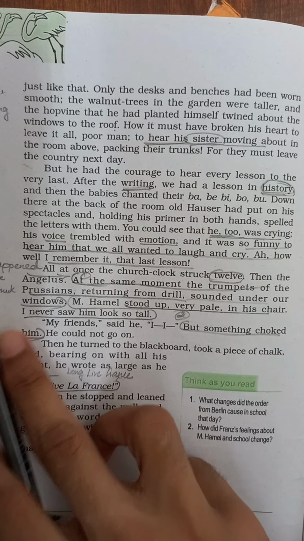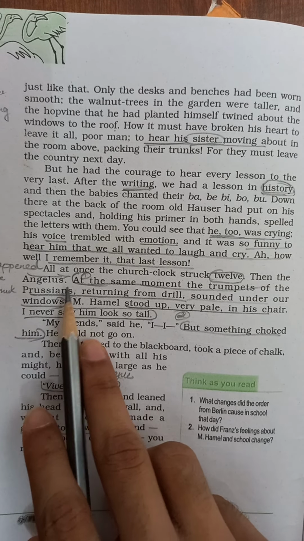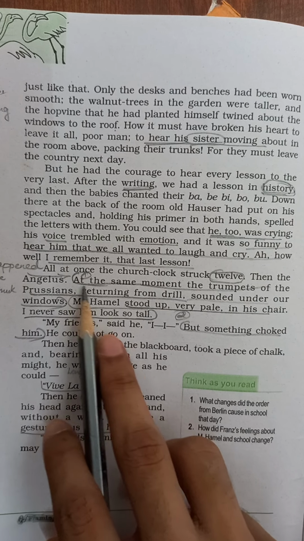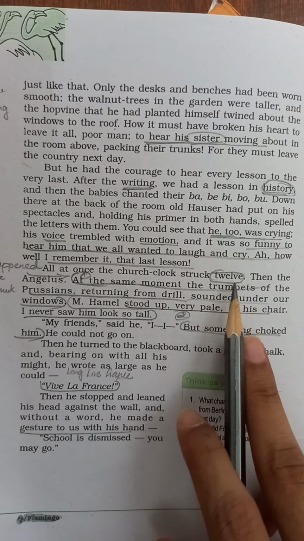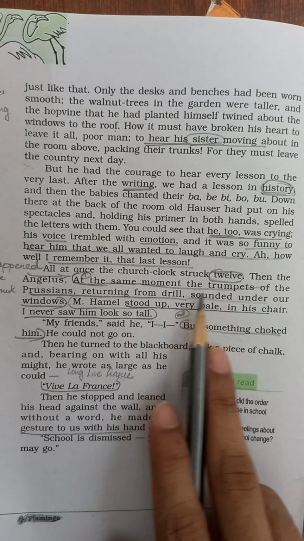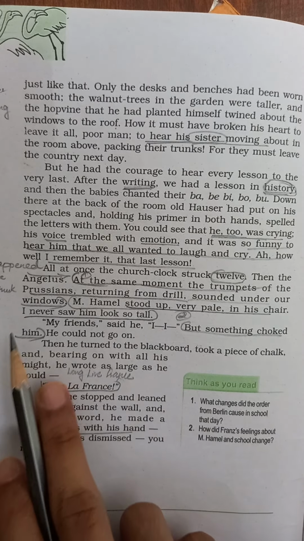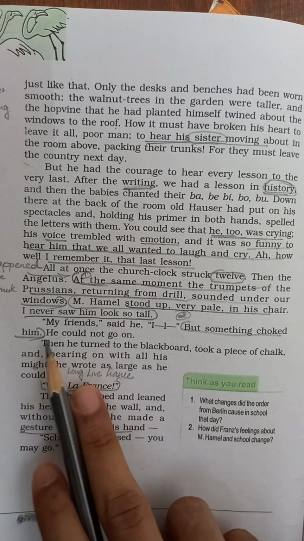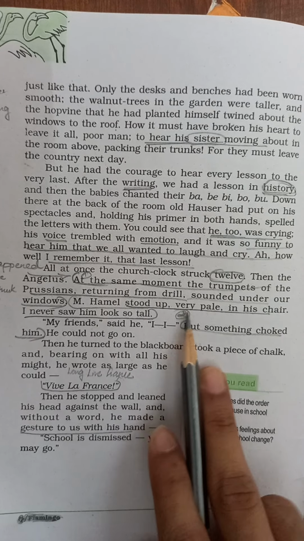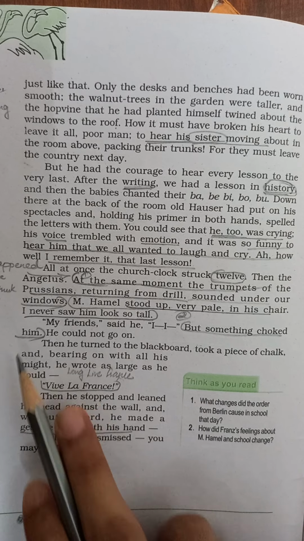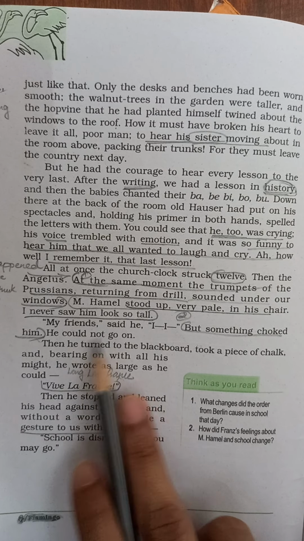What happened when the clock struck 12? Here is the answer. At the same moment, the trumpets of the Prussians returning from drill sounded under our windows. M. Hamel stood very pale in his chair. I never saw him look so tall. My friends, said he, I... But something choked him. He couldn't go on.